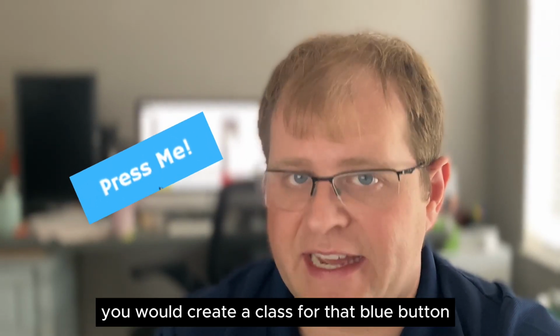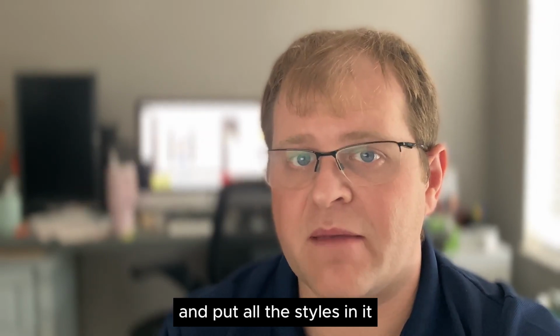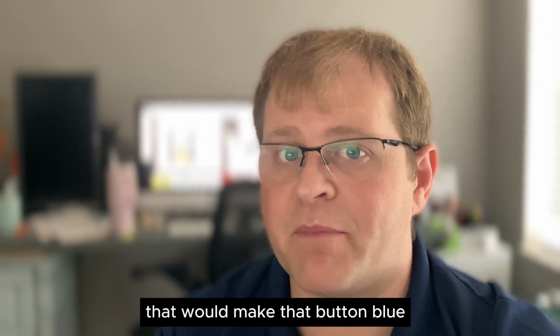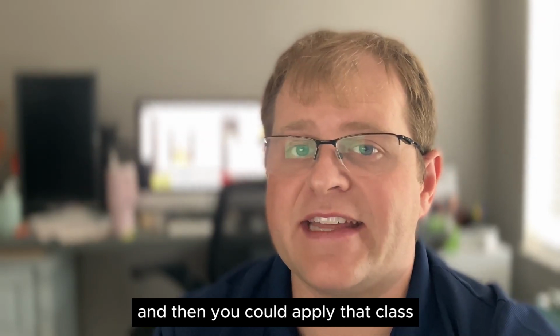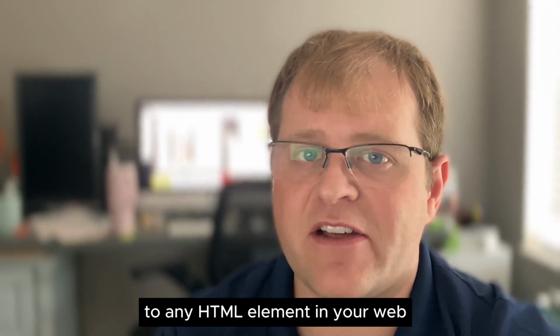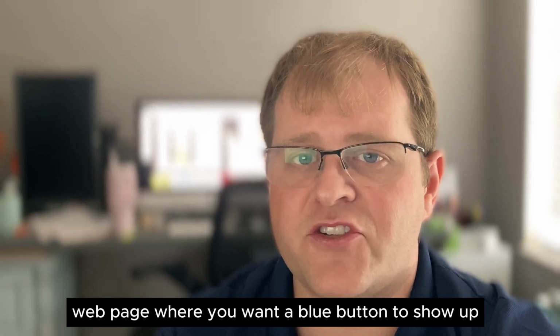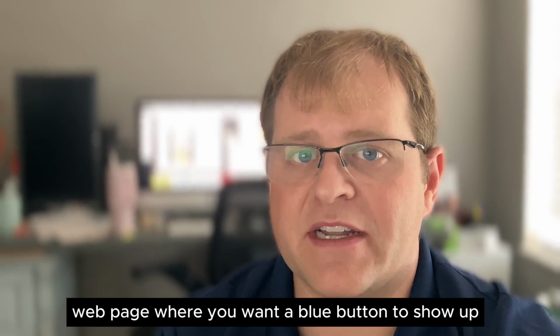You would create a class for that blue button and put all the styles in it that would make that button blue. And then you could apply that class to any HTML element in your web page where you want a blue button to show up.